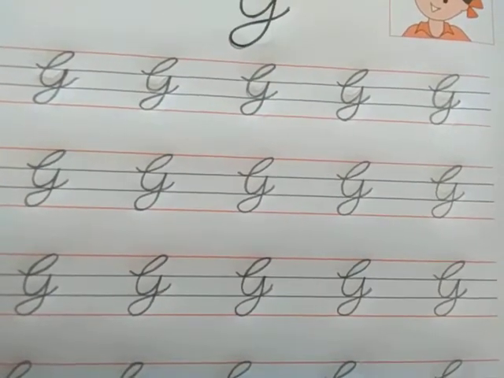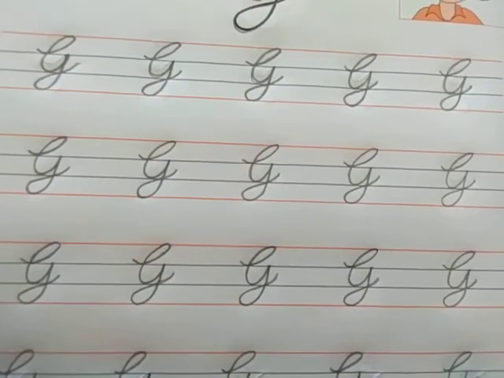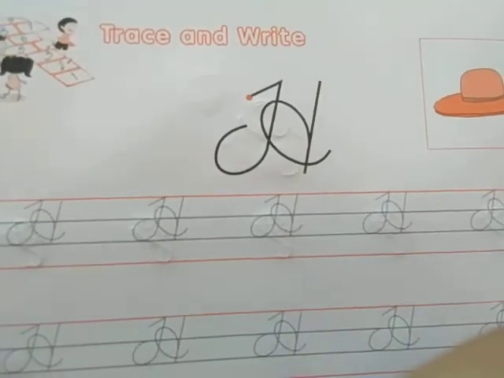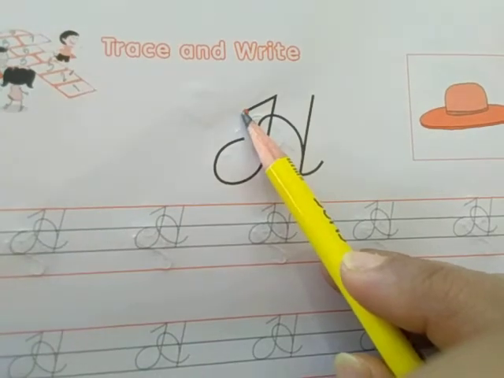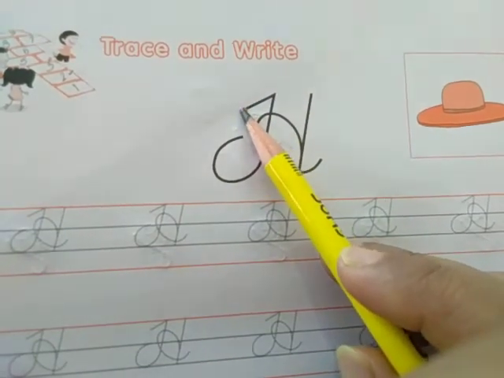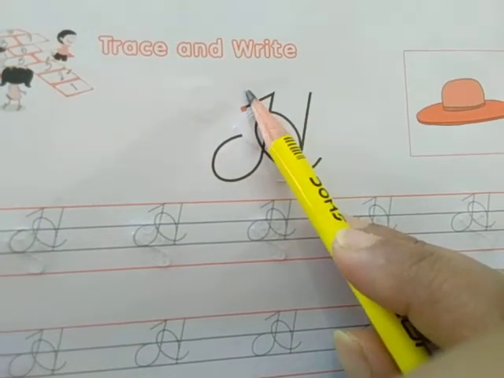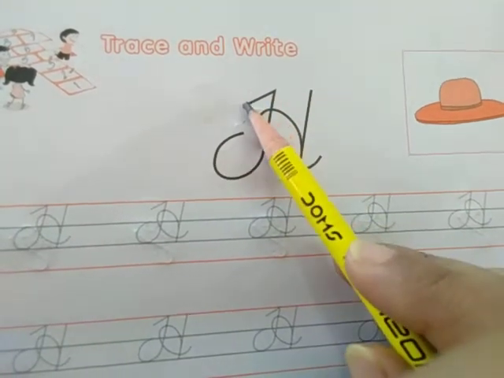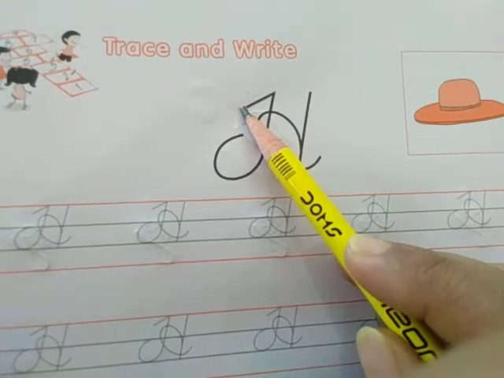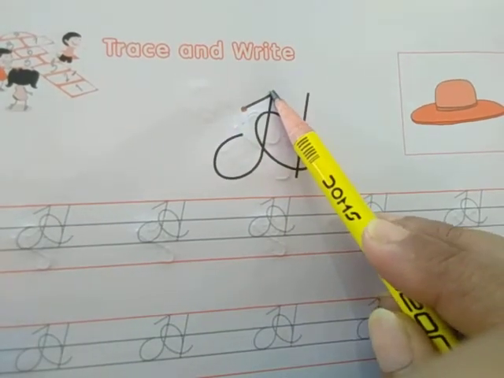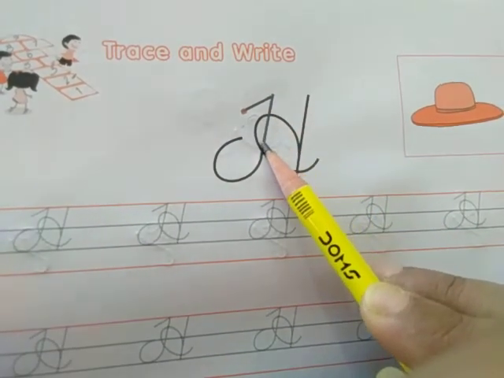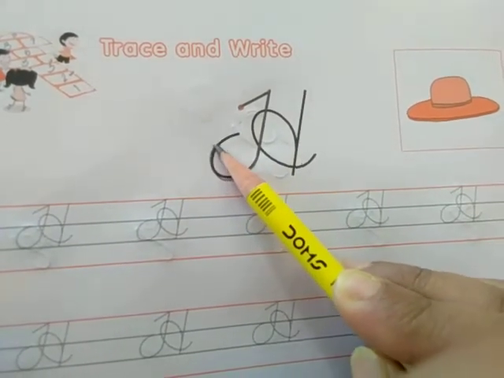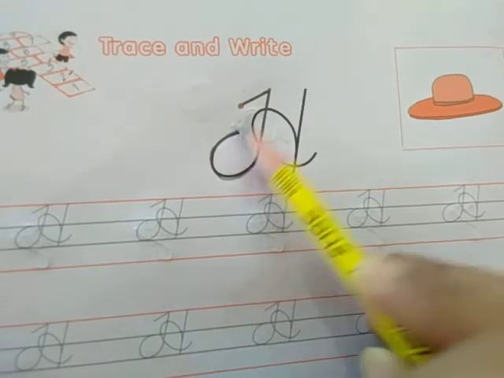Now we will be practicing letter H. So students, take out page number 26 and see here, this is the starting point. That means it starts between the first line and the second line. It will go slanting up to the first line, then it will come down to the third line and it will bend like J. It will be a deep curve.